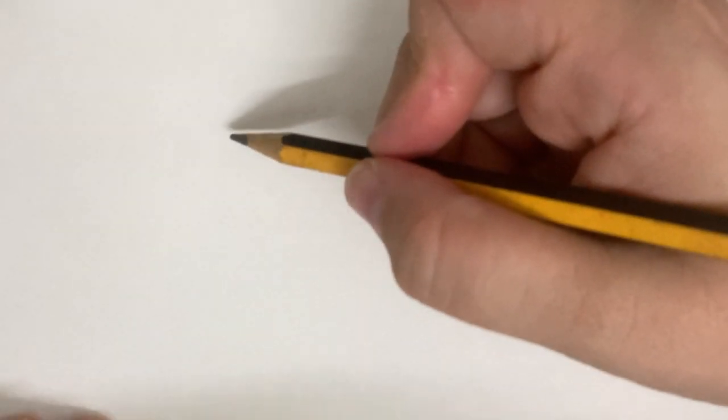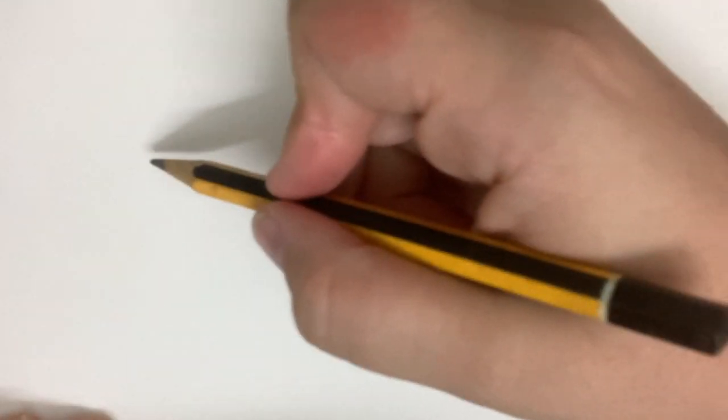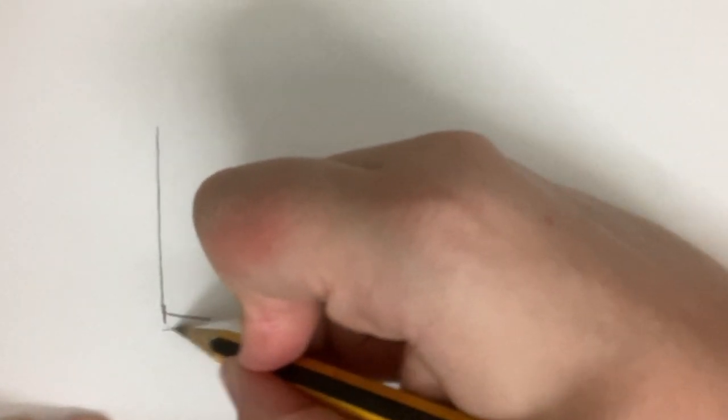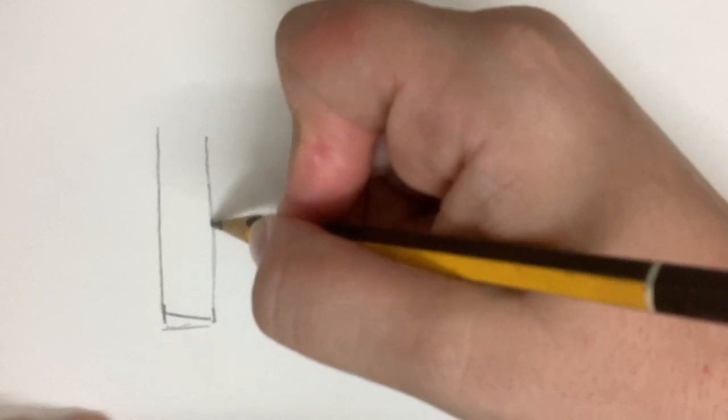Hi everyone, we're going to be talking about value and tone today. So tone and value are often used to describe the same thing. What we're talking about is dark and light, shadows and highlights. So I want to start off by drawing some boxes.